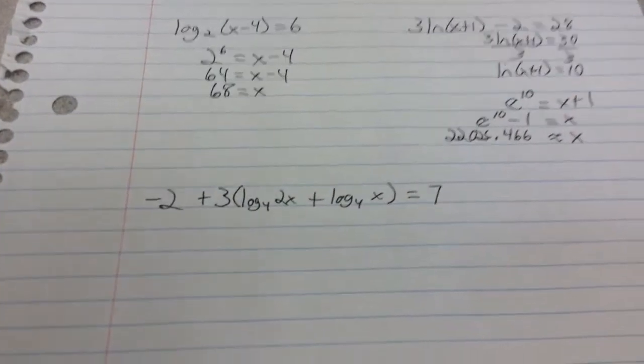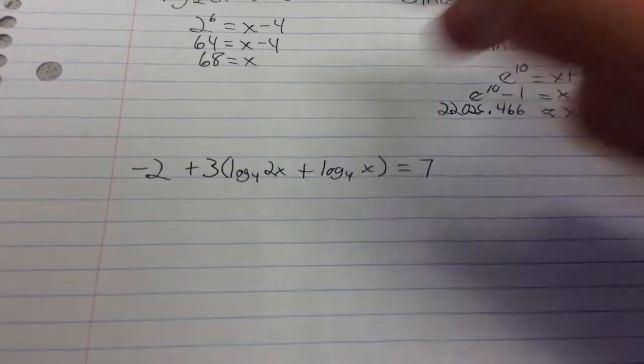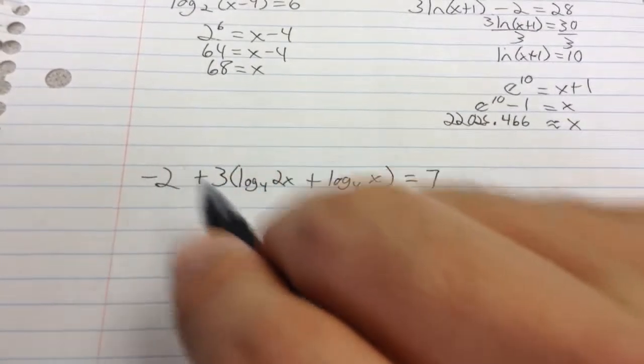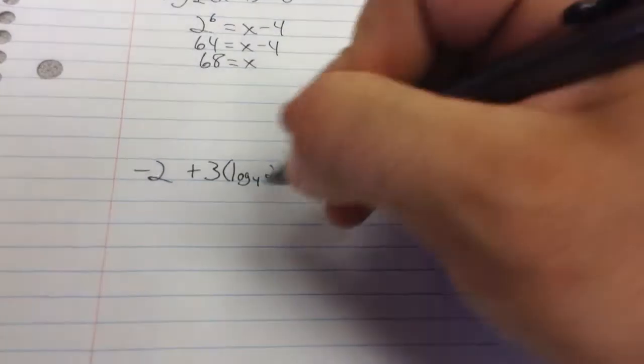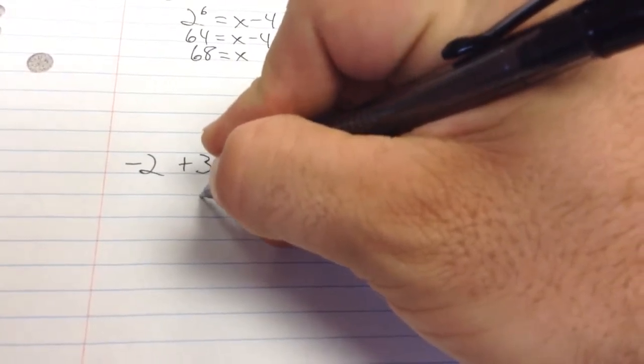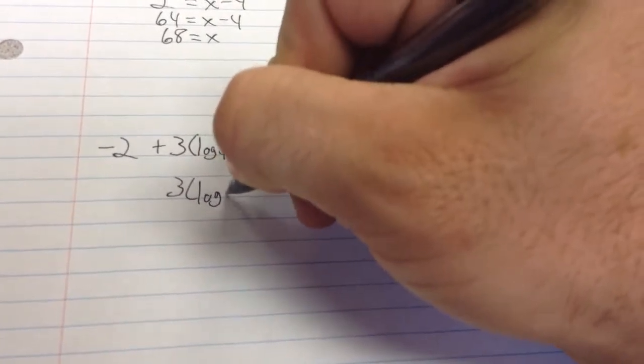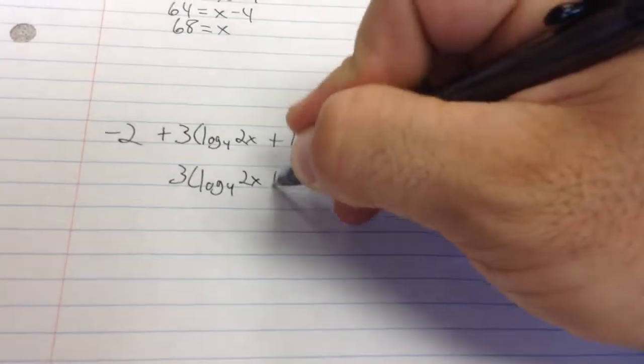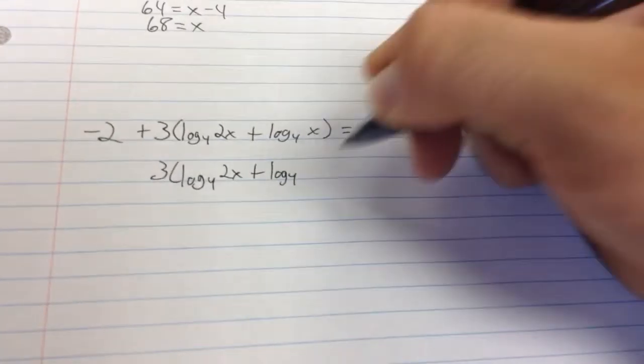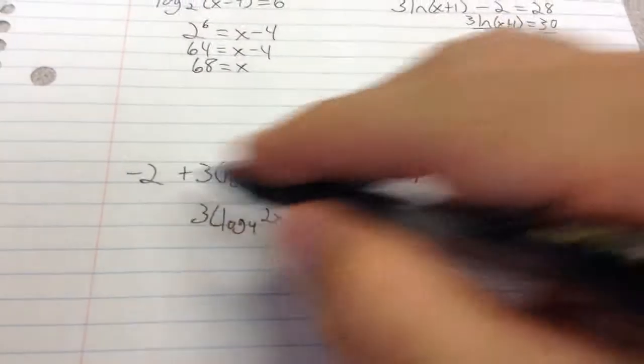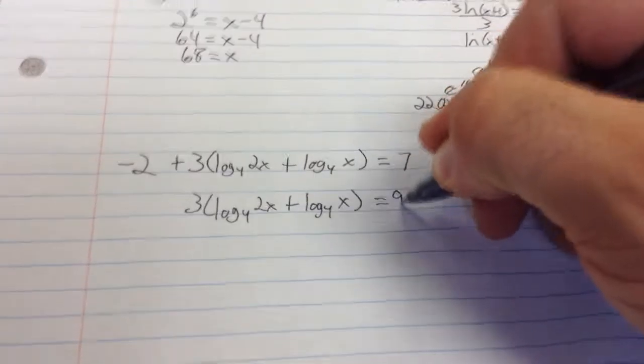So, let's get started. First thing we want to do is take this -2 right here and add it over to this side. That's going to take care of, and I'm going to skip some lines here, moving that 2 out of the way, so we're not even going to have to worry about it anymore. When we add 2 to 7, we end up with 9.